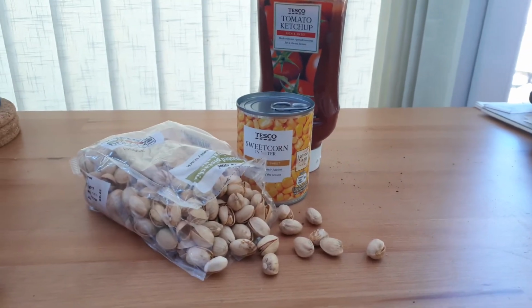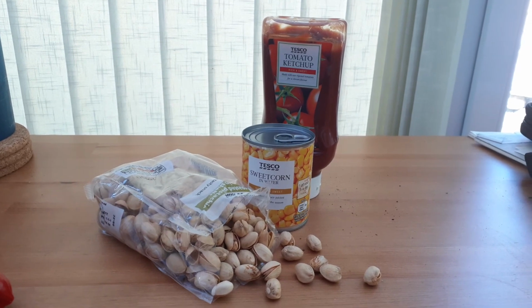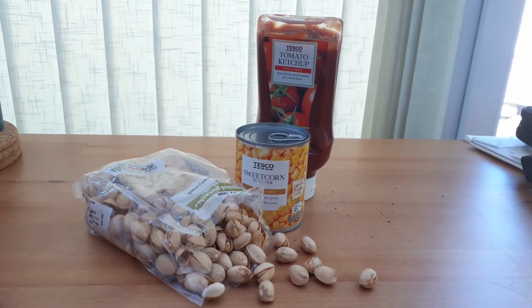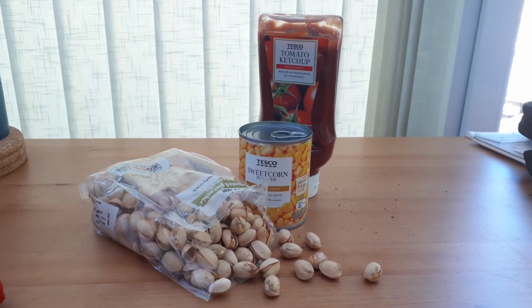So yeah, hopefully that helps for your still life homework. But don't forget to be creative with it, and don't forget to think about the fact that you're going to have to draw it or paint it or whatever media you want to use.